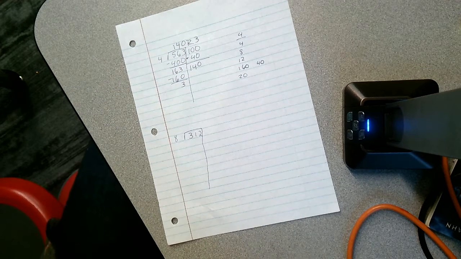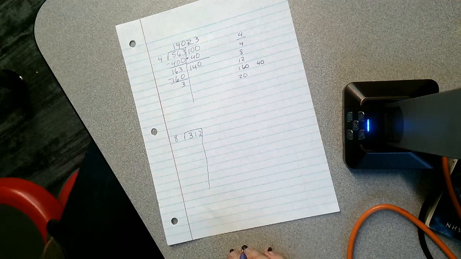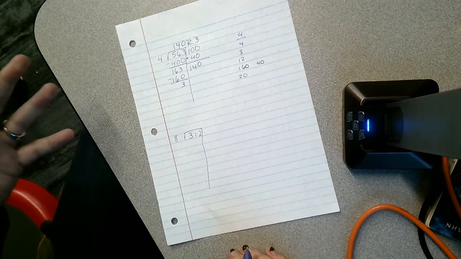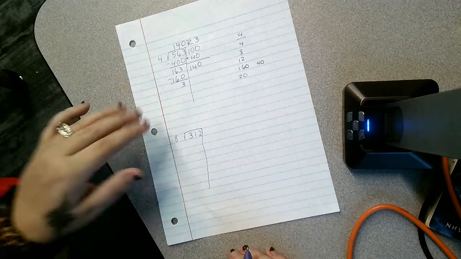Now, if those students or any students are not seeing it exactly like that, that's absolutely fine. What I would encourage them to do is to use what they know. So maybe they just do 4 times 10 and they create groups of 10 and subtract 40s. That's okay. This is going to work however they want to do it.